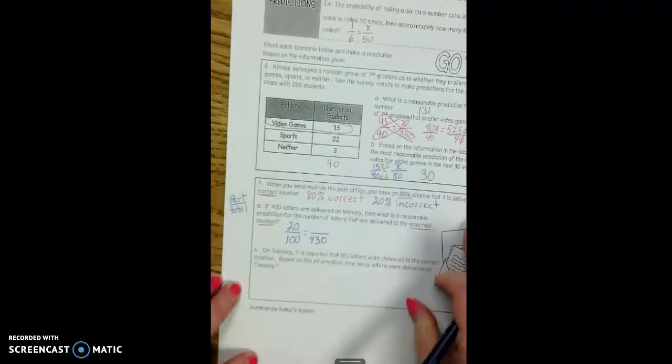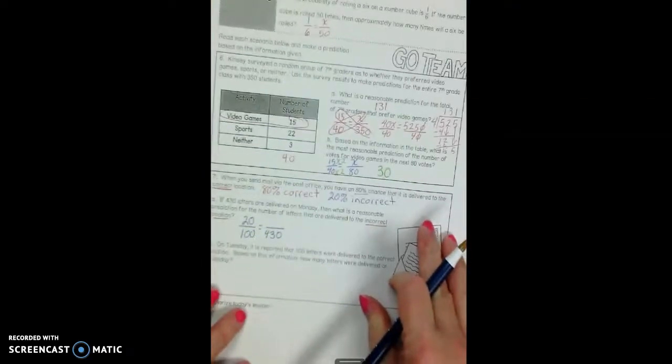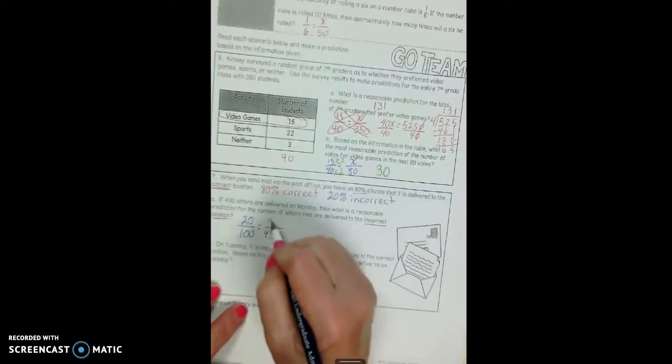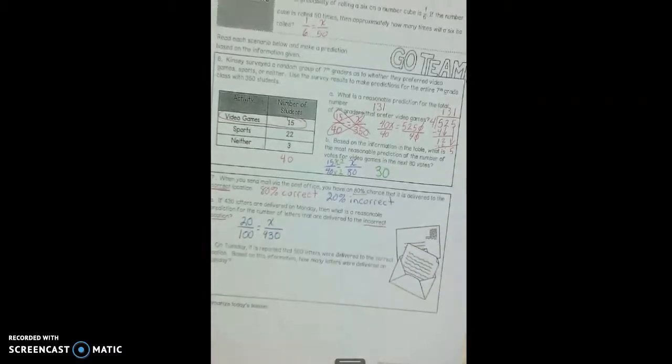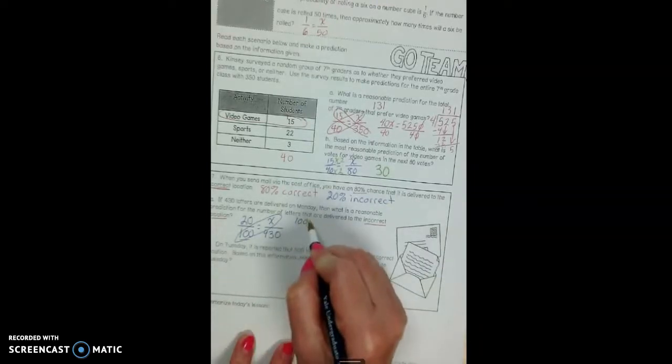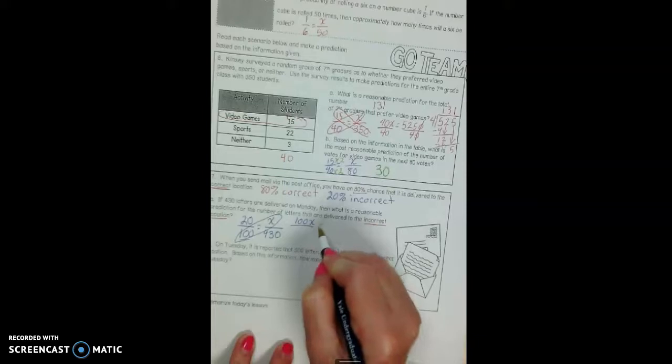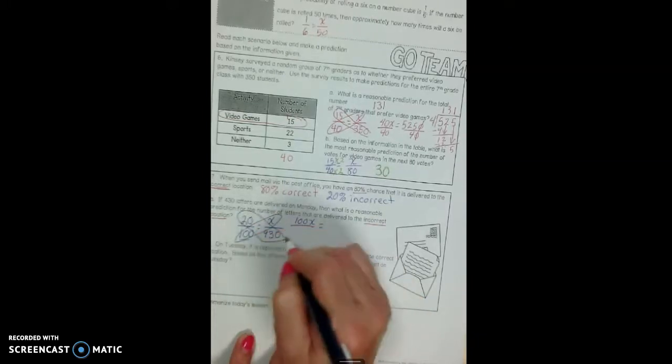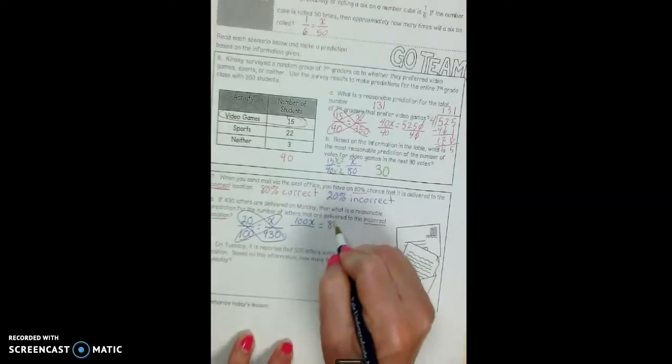Very important to remember it's part over total. So now we're going to find our cross products. So multiply these, and I get 100x. And then I multiply the 20 and the 430, and I get 8,600.